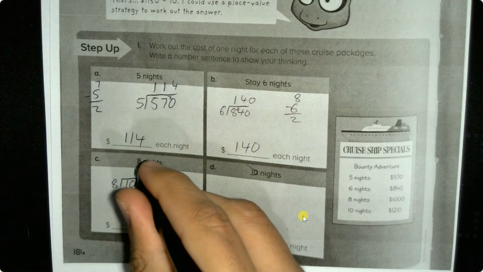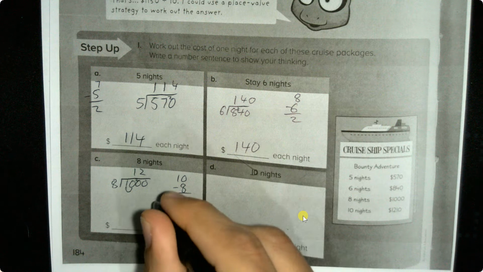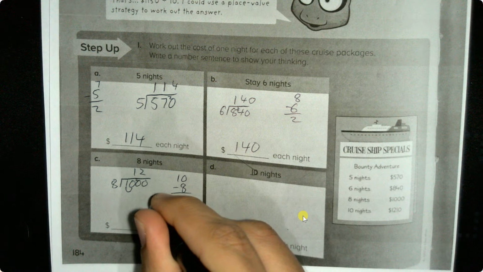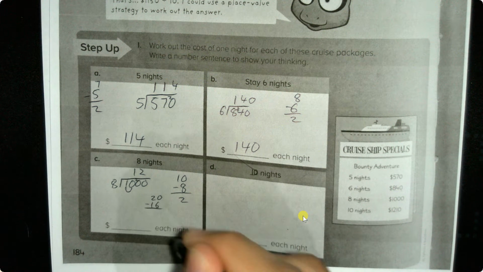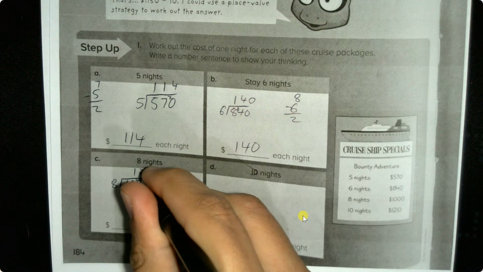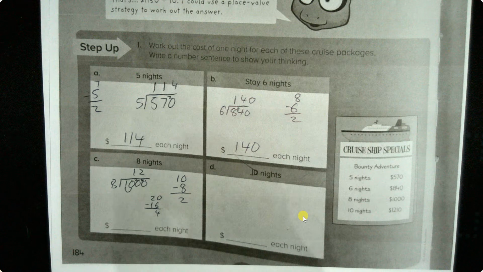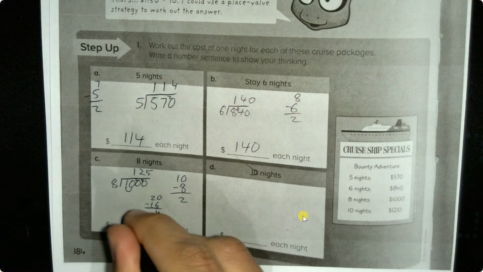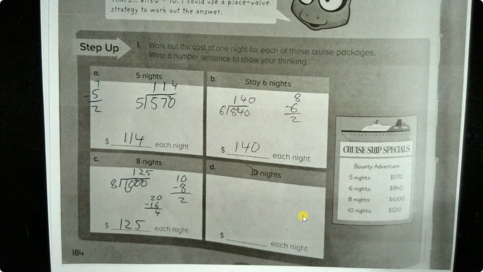8 into 20 is 2, because 8 times 2 is 16. We're trying to get to 20, so 20 take 16 is 4. That's why we put the 4 on the side. 8 into 40 is 5. 8 times 5 is 40. No remainders, $125 a night.